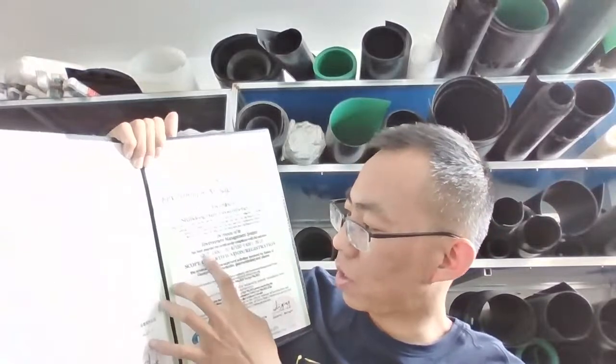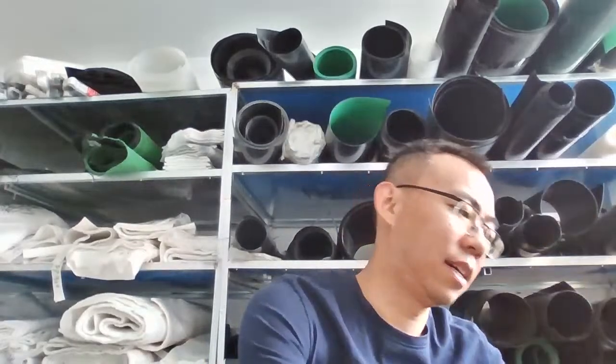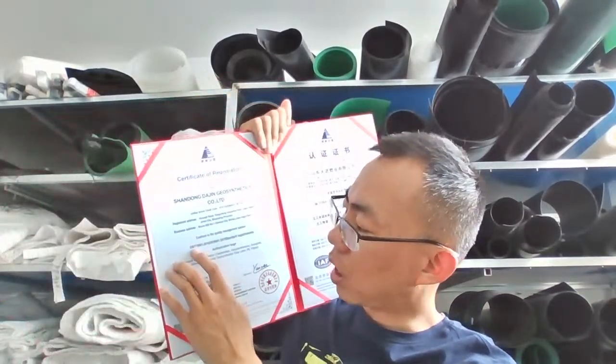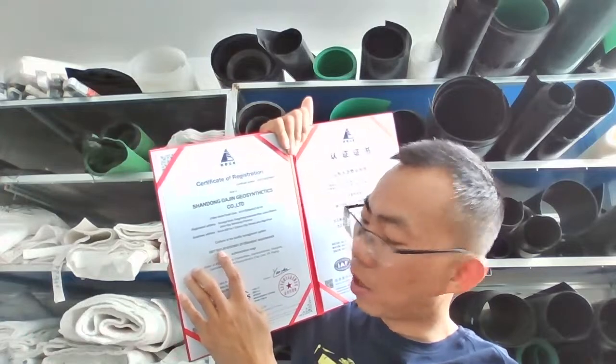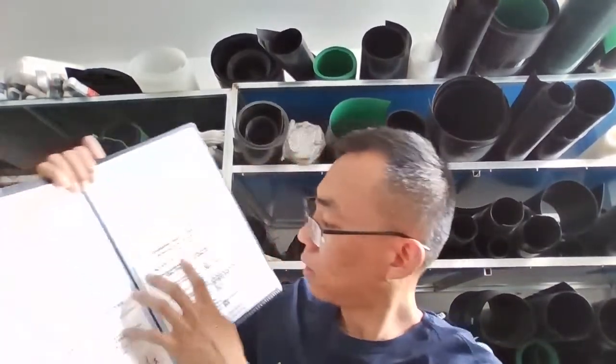You can see this is the ISO 14001 certification. And we also have the ISO 9001 certification. And we also have the ISO 45001 certification. Yes, the production follows the ISO quality control system.